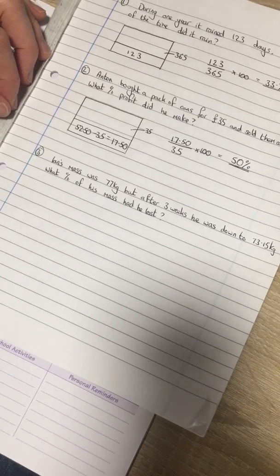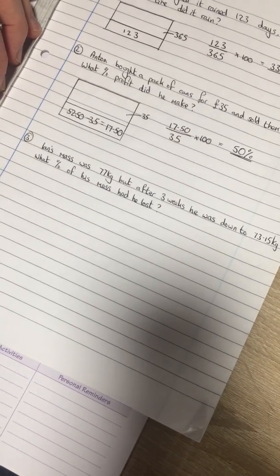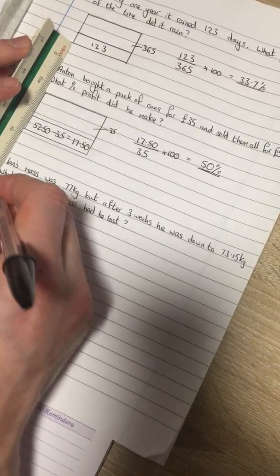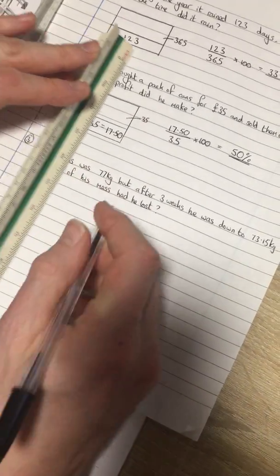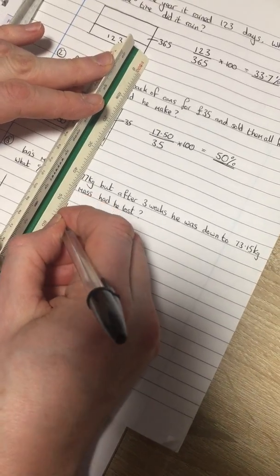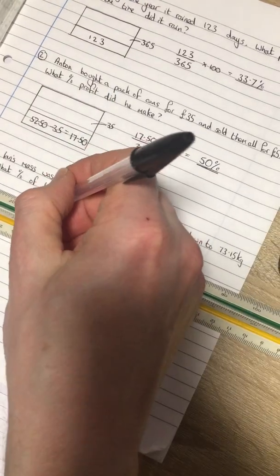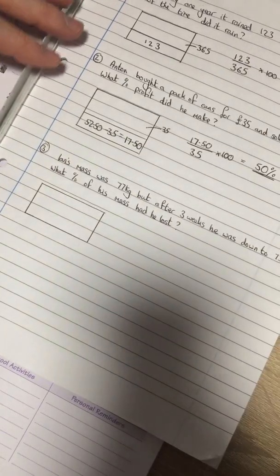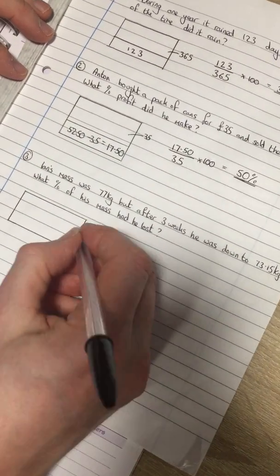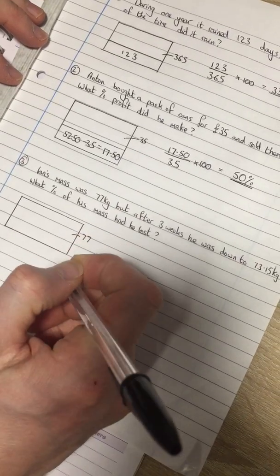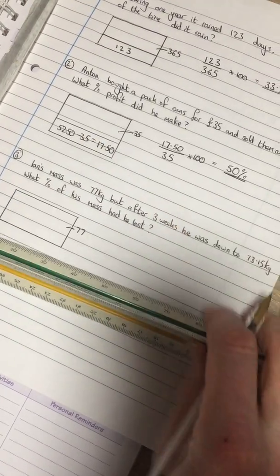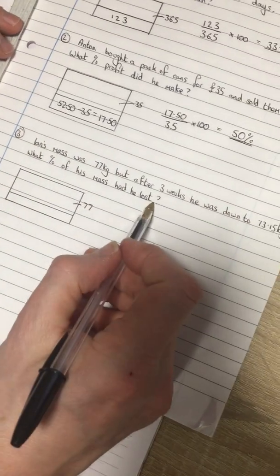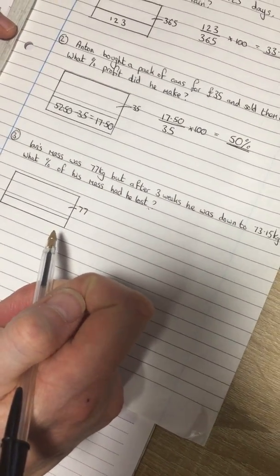So we have Ian, who was 77 kilos and loses weight. So again, we like our diagrams, I like them. We can draw our rectangle. And we can say, what is the whole lot? And that's the original amount, it's 77 kilos. I'm going to say, right, what's the change? How much has he lost? What percentage is that out of 77 kilos?